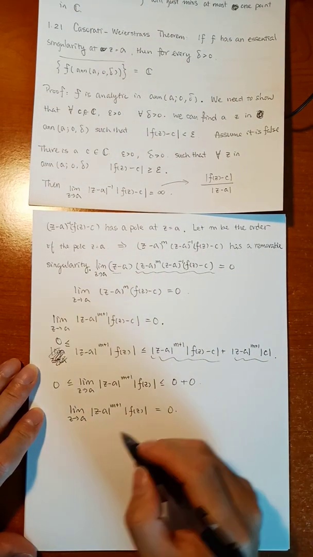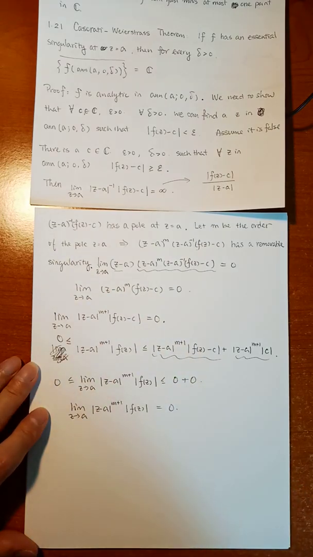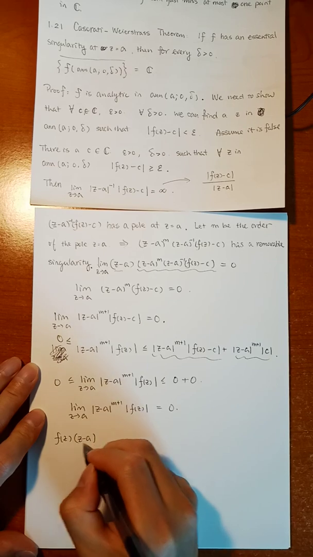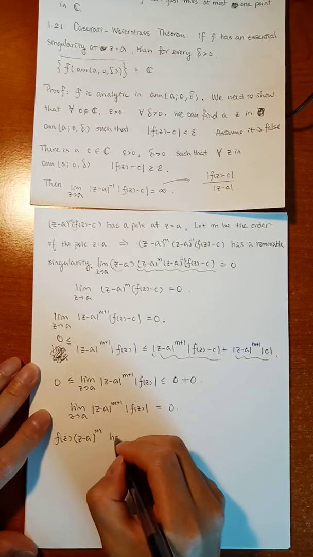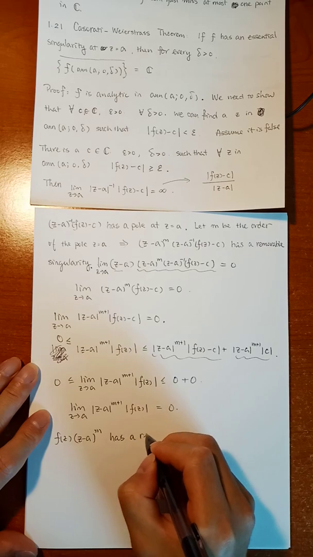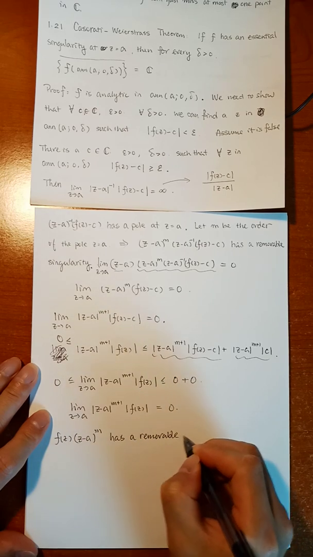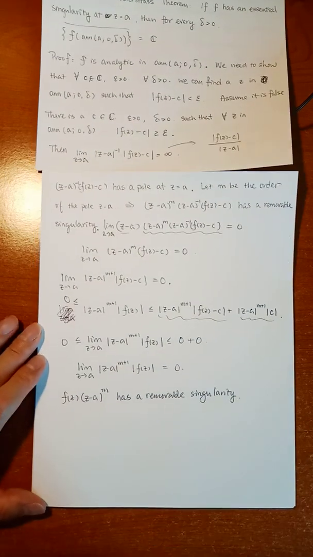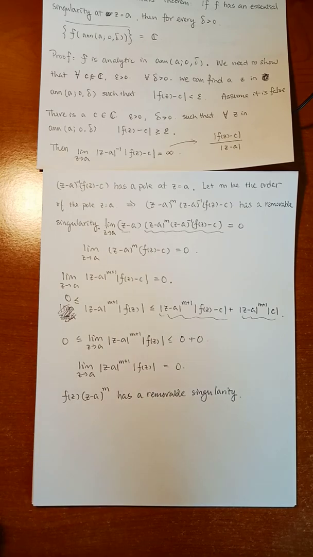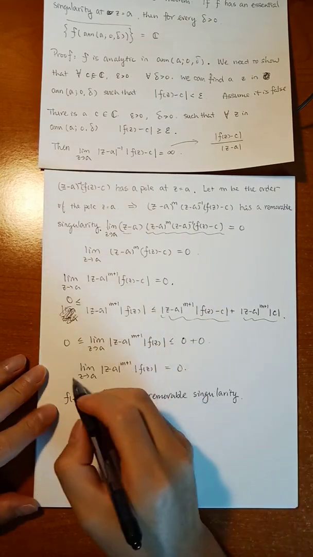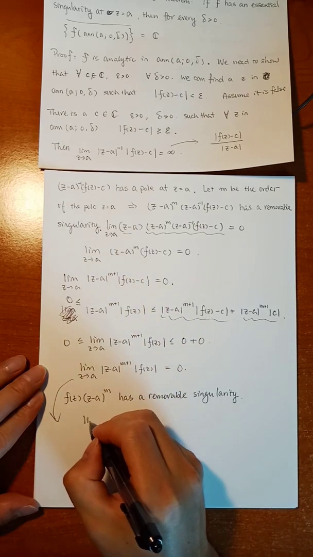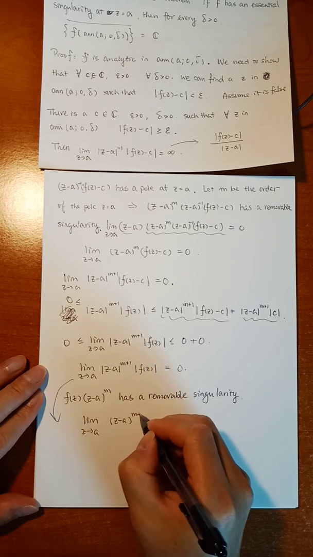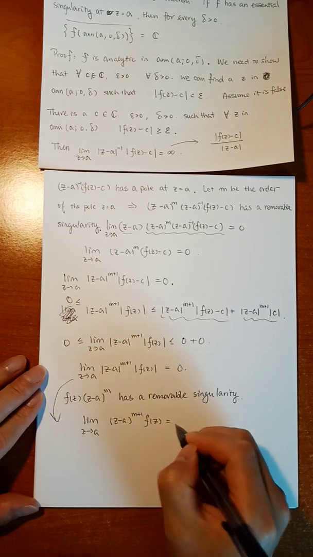What does it mean? If this one is 0, it means that f of z times (z minus a) to the power m has a removable singularity. It will have a removable singularity. Remember, this one is equal to 0. Be careful here. This one is equal to 0. It implies the limit as z approaches a of (z minus a) to the power m plus 1 times f of z is equal to 0.